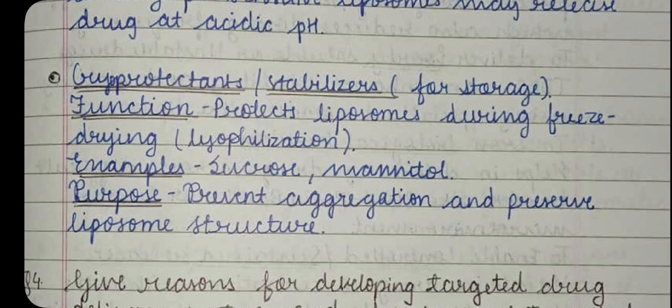Cryoprotectants or stabilizers are generally used for storage purposes. They protect the liposome during freeze drying, or we can say lyophilization. Examples are sucrose, mannitol. They prevent aggregation and preserve liposome structure.